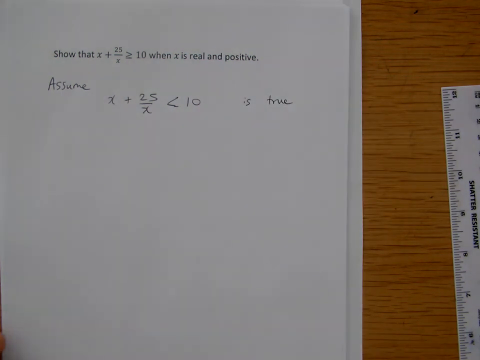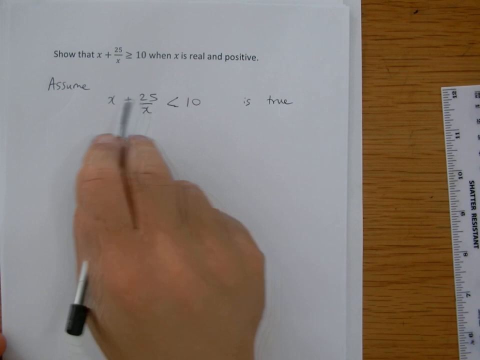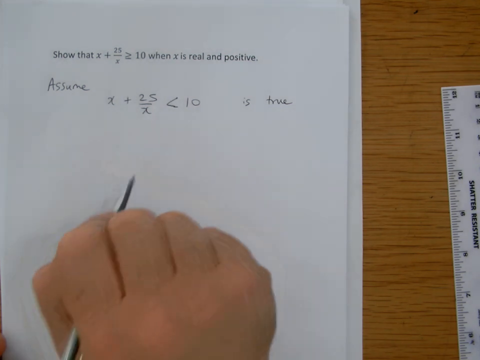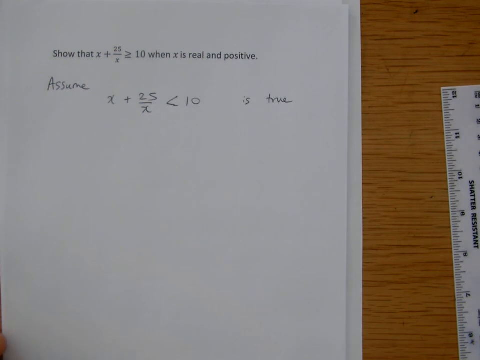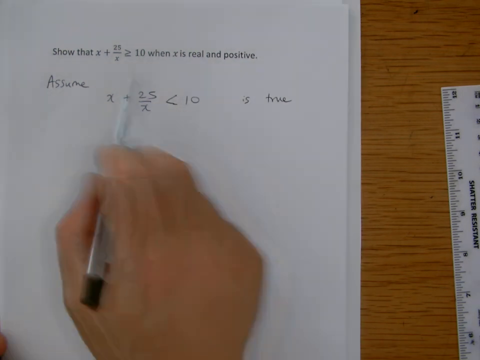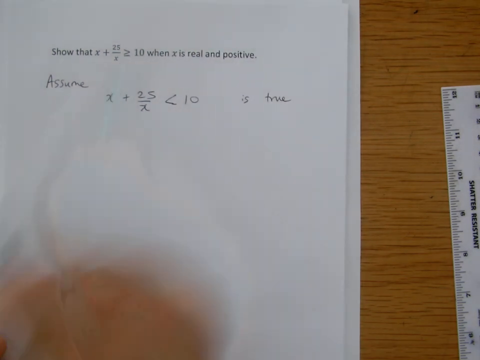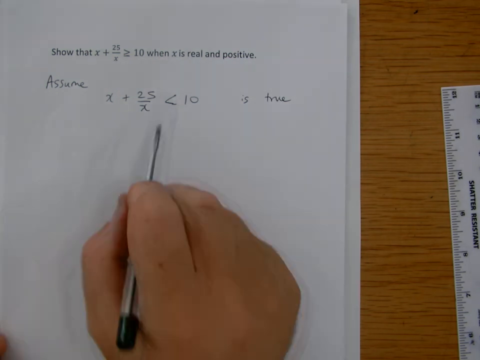Essentially, we're going to do a bit of maths with this, and we're going to actually show that this actually can't work. Okay, it can't work. It doesn't make sense as we work through this now. And then if this doesn't work, then of course it has to be greater than or equal to 10.